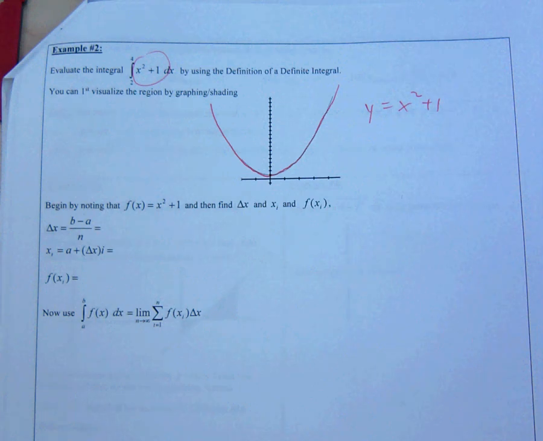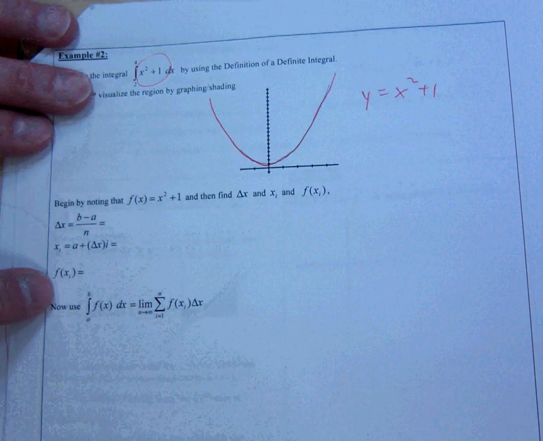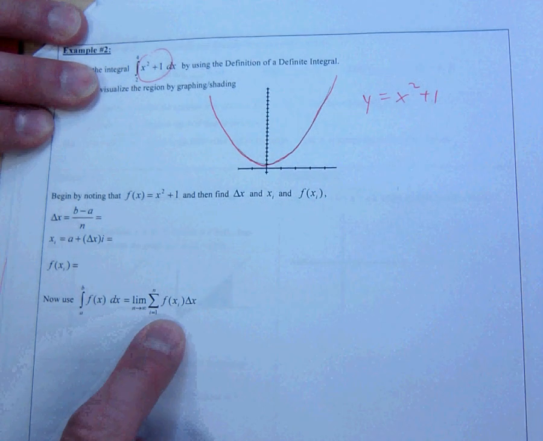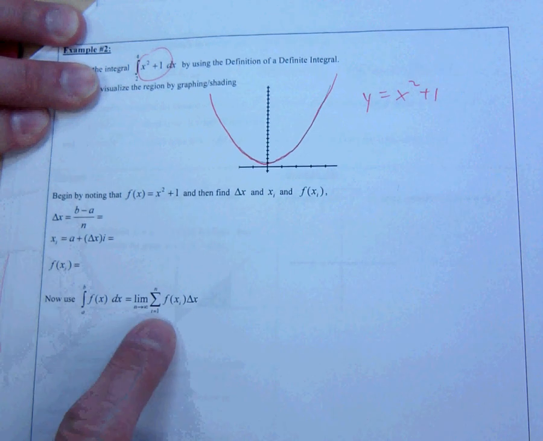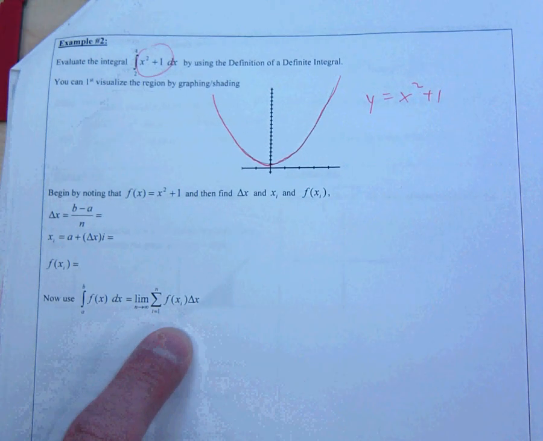Yeah, once you find all this stuff, guys, go ahead and put it into there and then stop. We'll finish it together from there, okay? So just find all these, put them into here, and then stop. Got it?